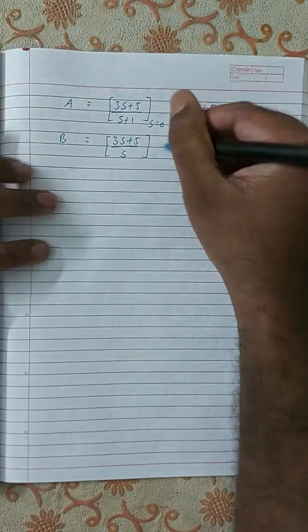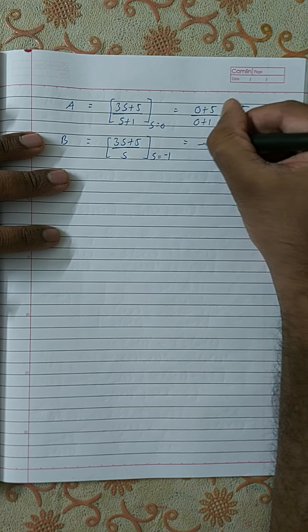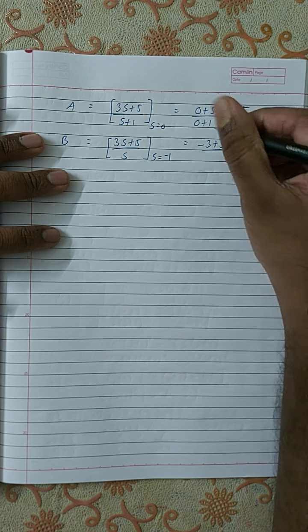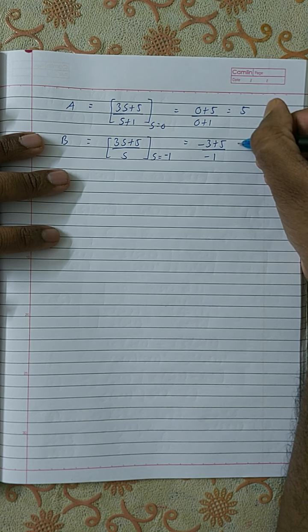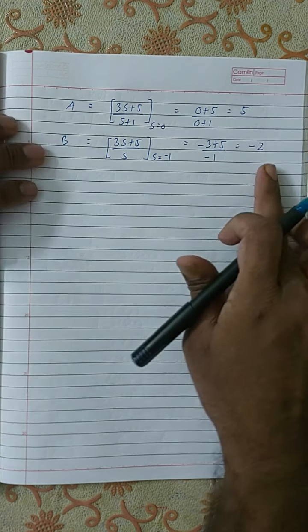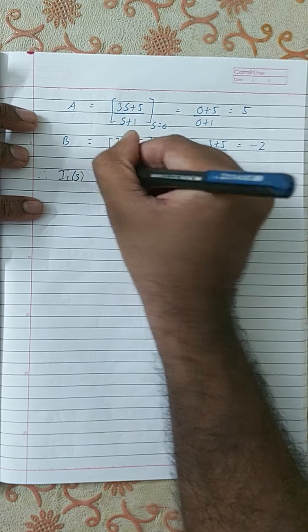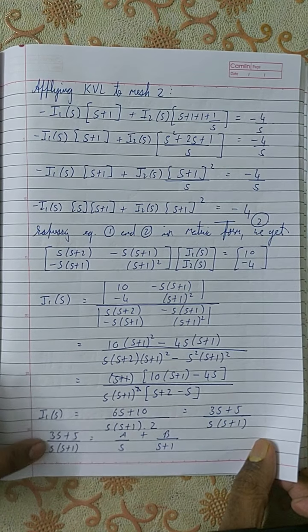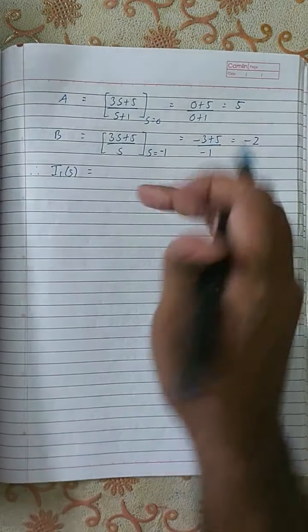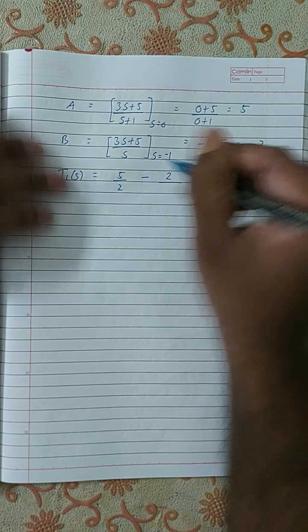Substitute s equal to minus 1, and you will get minus 3 plus 5 by minus 1. 5 minus 3 is 2, so you will get minus 2. So the value of b is minus 2. Therefore I1 of s is equal to a by s, which is 5 by s, minus 2 by s plus 1.